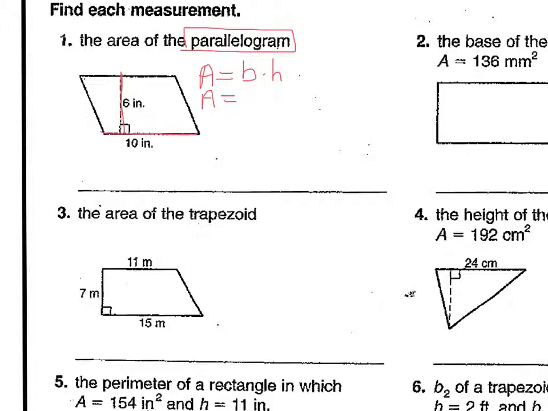The height is in dotted line, so base is 10. So this is a 4th and 5th grade problem, okay? So it's 10 inches times 6 inches. And therefore, you multiply those two numbers, 10 times 6 is 60. And then inches times inches in Algebra 1, the same unit is what? Inches squared. So this is the answer right here, okay?